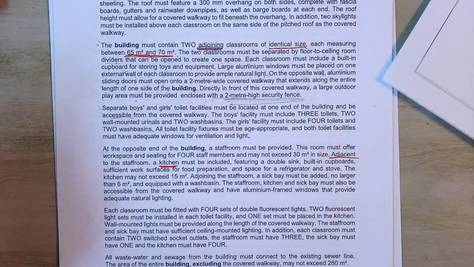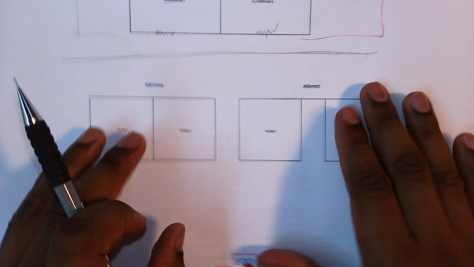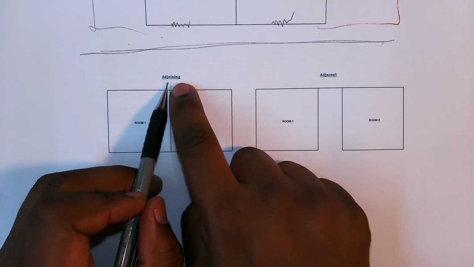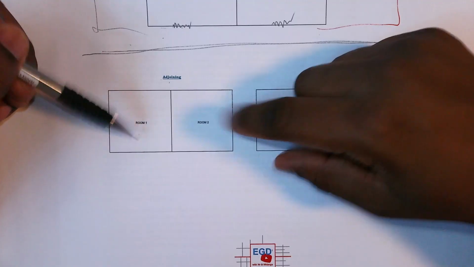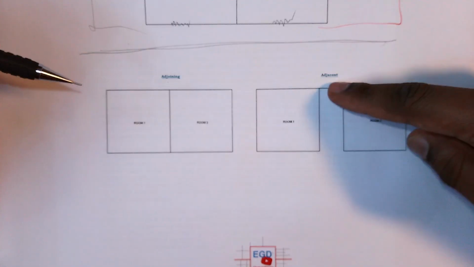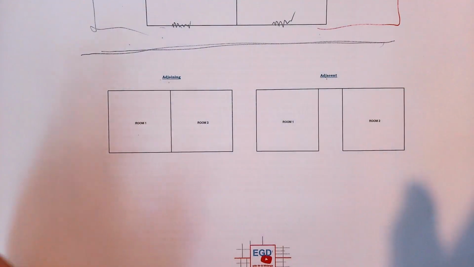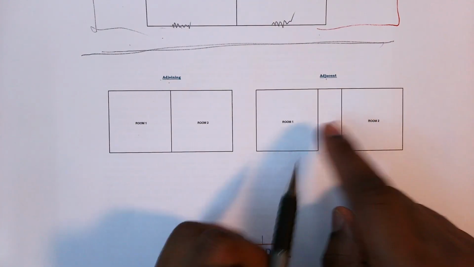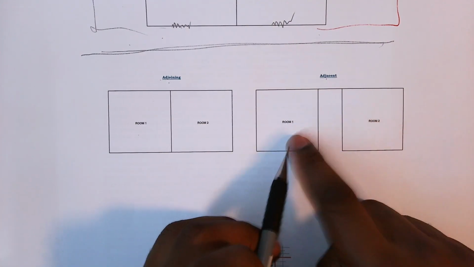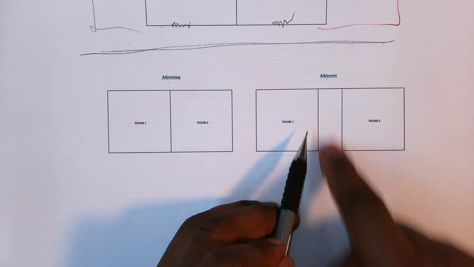I'll explain the difference between adjoining and adjacent. Remember I said adjoining means next to each other while touching. Adjacent means the same thing, but the difference is they are not touching. If you check those 2 rooms, they are placed next to each other, but there is a gap in between.